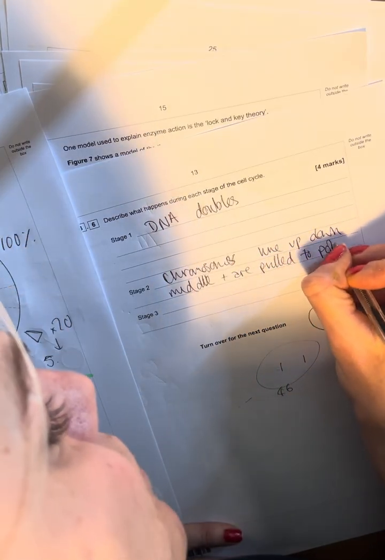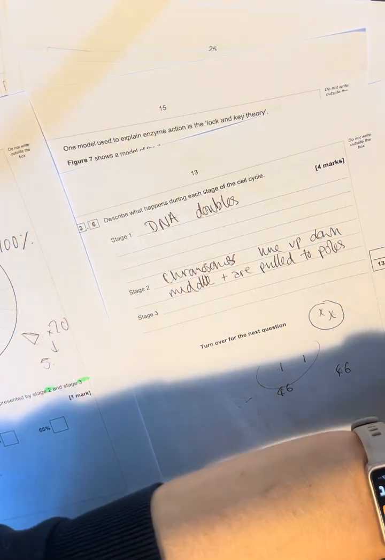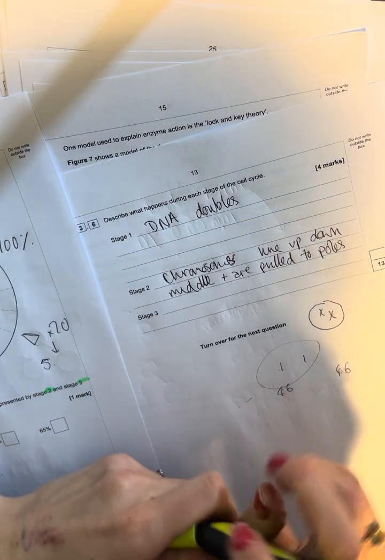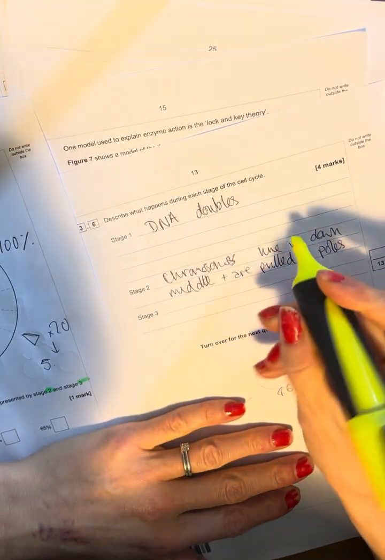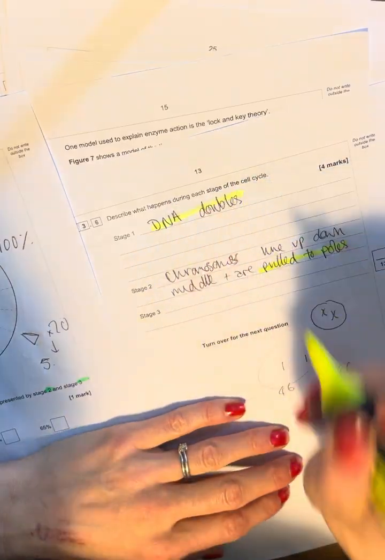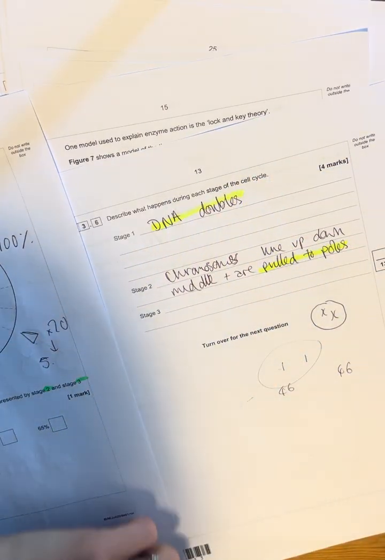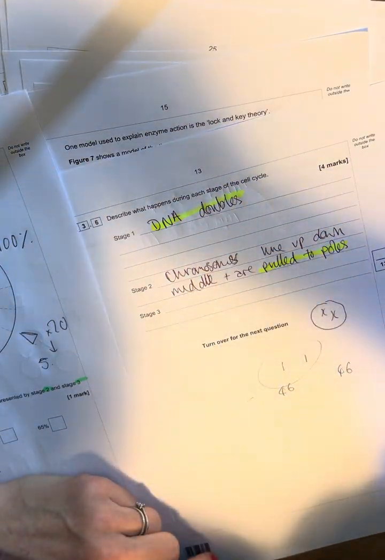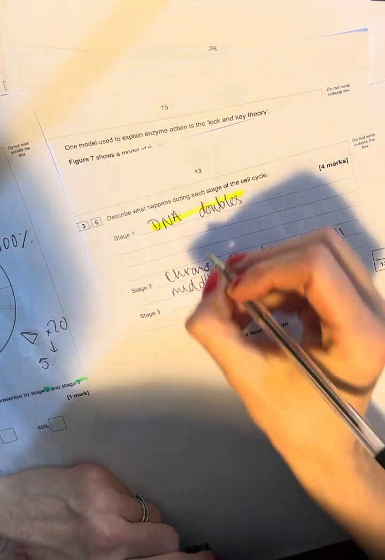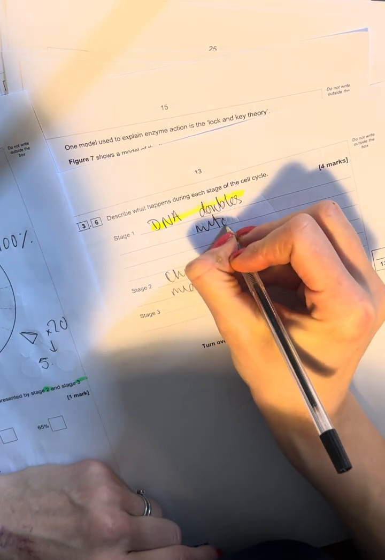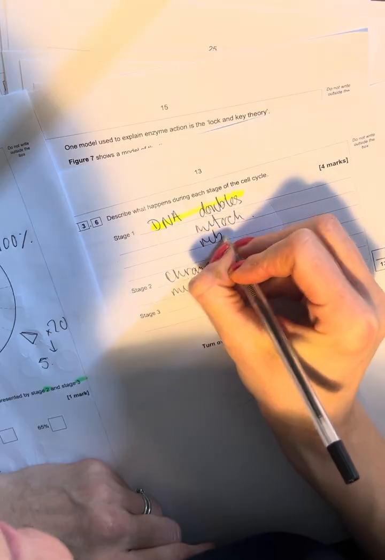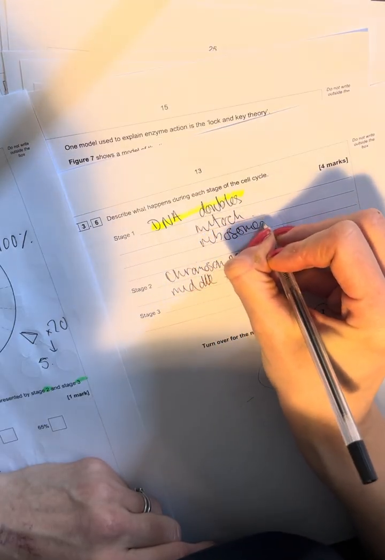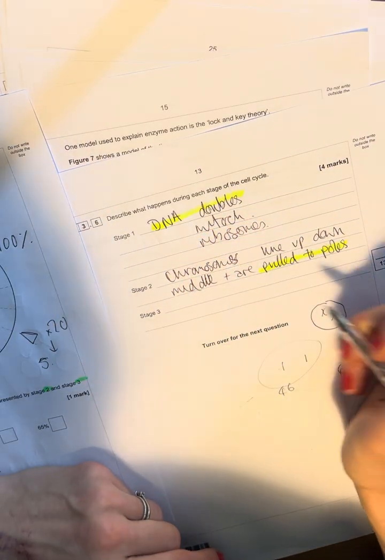So this is by something called spindle fibers. On the mark scheme, it actually just wanted you to mention the idea that they each move to the poles. It wasn't about the lining up part, but I'm adding that in there as well. Just to give you a bit more information, it's not just that the DNA doubles, mitochondria double, ribosomes double, the amount of cytoplasm will double as well.